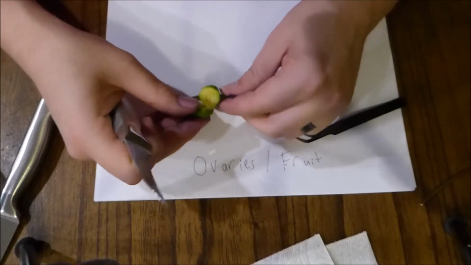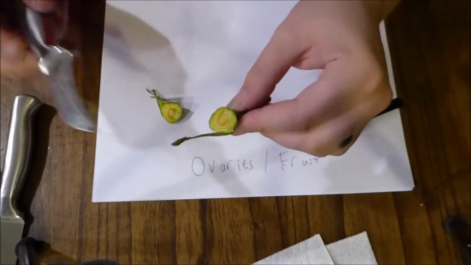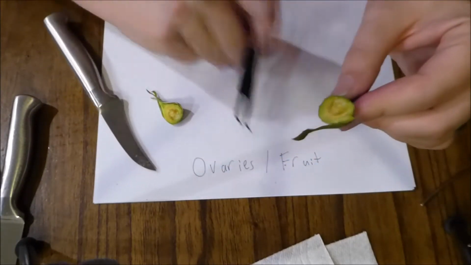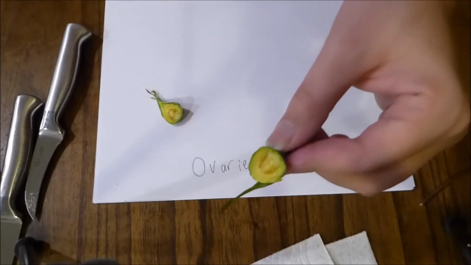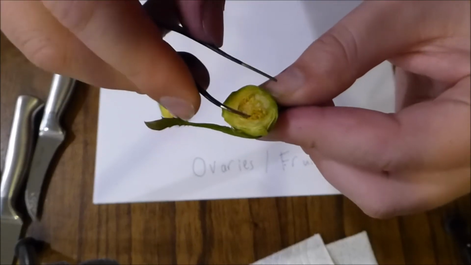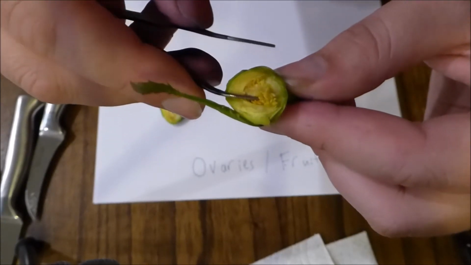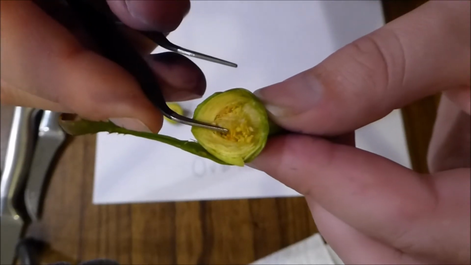Alright, so I sliced it clear down, and yep. Might be hard to tell from your perspective, so let me get my tweezers out to show this. But when we sliced open the ovary of this rose plant, you can actually see there's developing seeds on the inside of the plant. Each of those little tiny dots there is a seed.